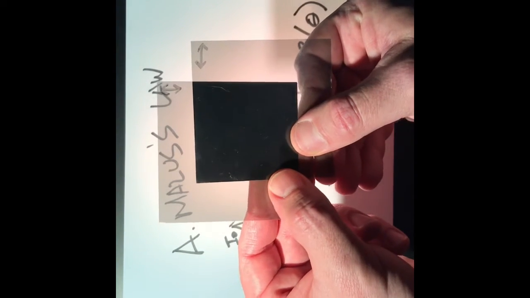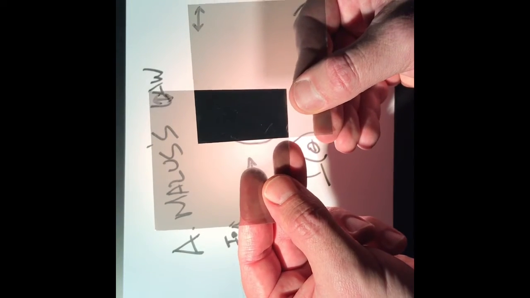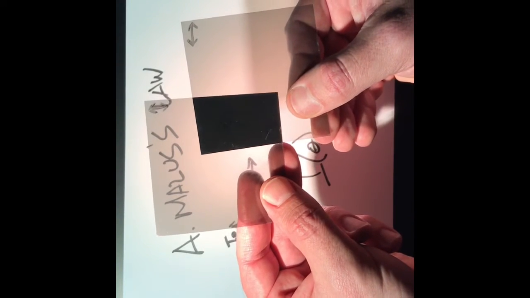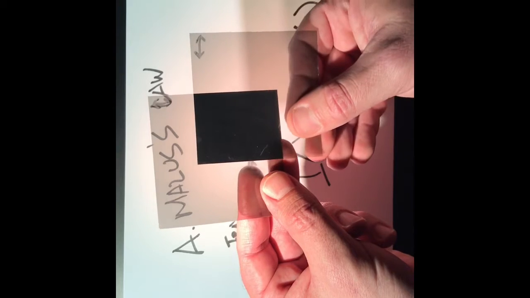If I cross them also, it's not exactly perfect. You can see almost none of the light's getting through, but there is a little bit if we measure it carefully. But in general, if I cross them at a variable angle, you can see you get a variable amount of transmission through them.